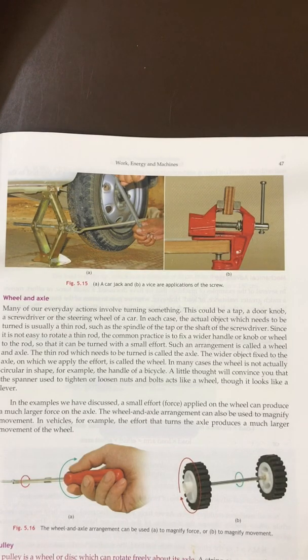And in many cases the wheel is not actually circular in shape. For example, the handle of a bicycle. The handle of a bicycle is also an example of the wheel and axle arrangement, but here the wheel is not round. So it's not necessary that in a wheel and axle arrangement, the wheel is always going to be round.